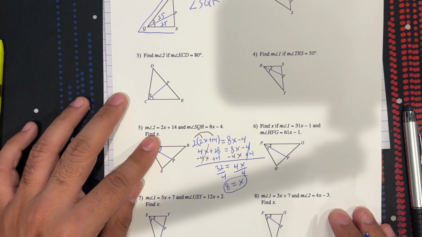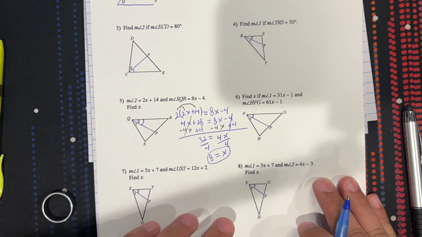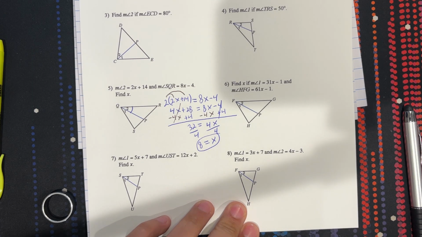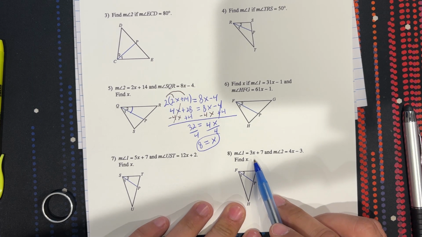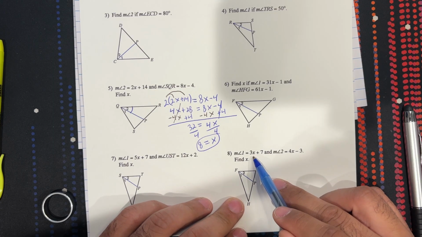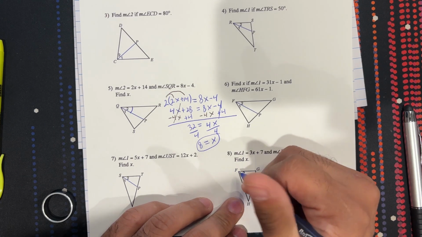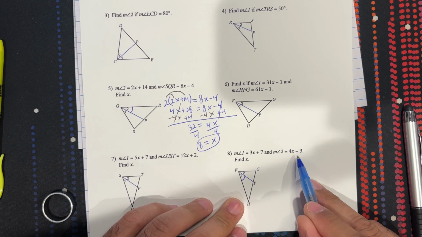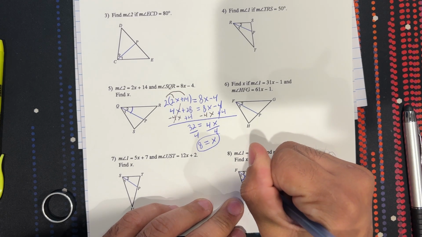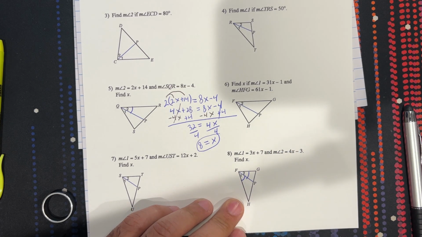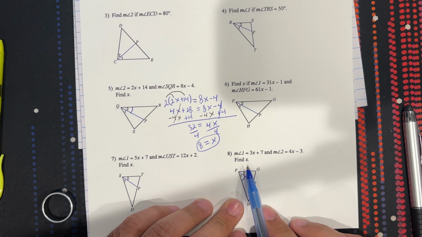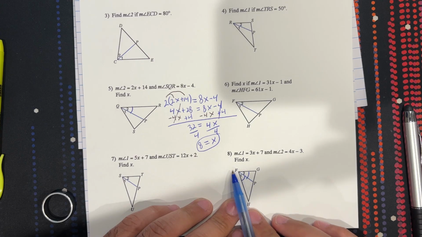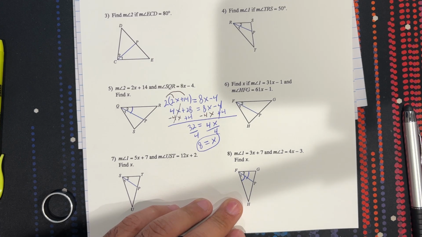Now, if I look at number 8 here, the last one, this one's a little trickier. On this one, I have 3x plus 7. That's angle 1. And for angle 2, I have 4x minus 3. Now, you might be thinking, well, I just need to solve for x, and if I add this one and this one, they give me the entire piece, but the issue is we don't have the entire piece.